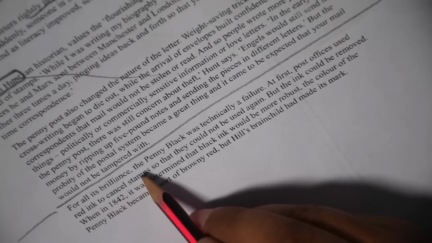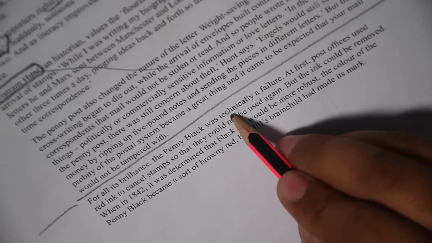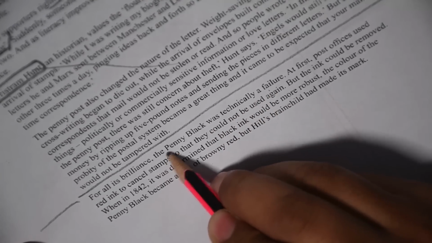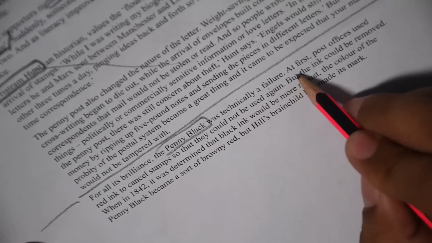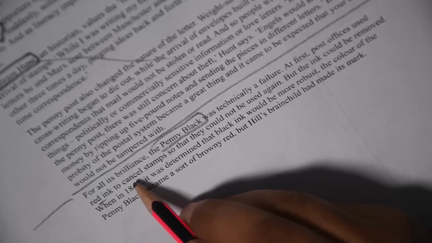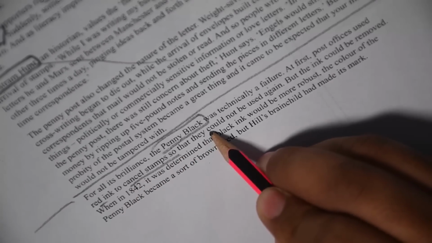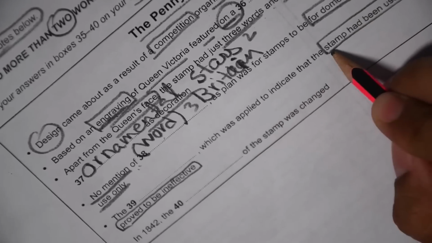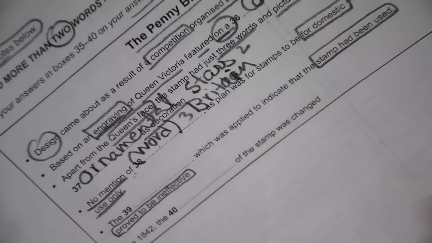For all its brilliance, the penny black was technically a failure. Alright, penny black was the ticket. Technically a failure. At first, post offices used red ink to cancel stamps so they could not be used again. The dash which was applied to indicate that the stamps had been used proved to be ineffective. Now what is this?